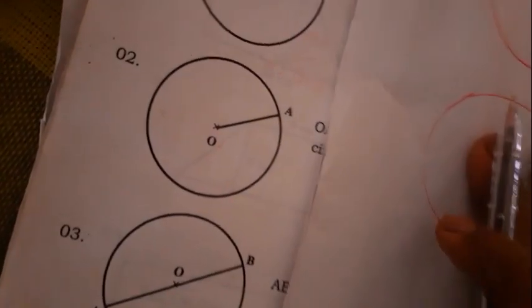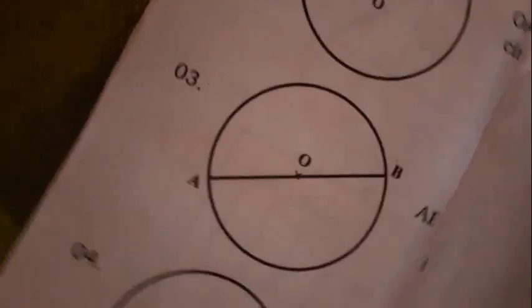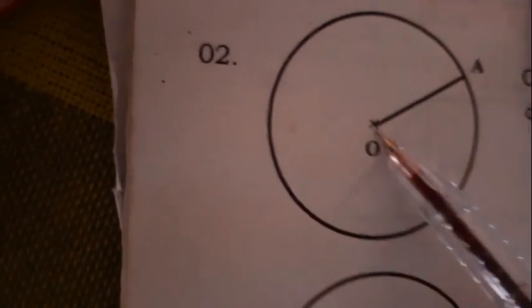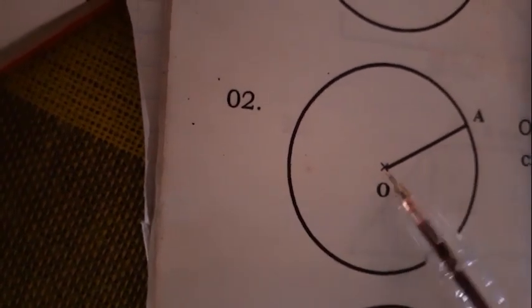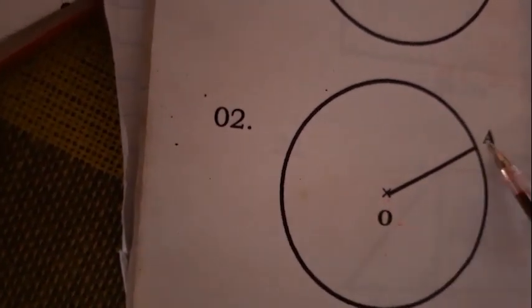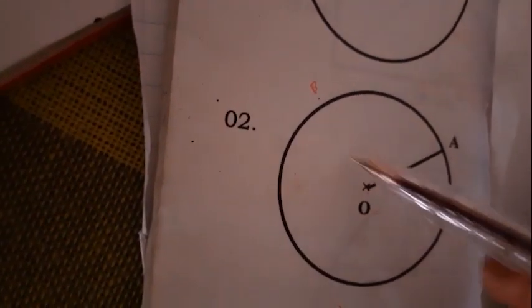Again, parts of the circle. This is the circle. Here is the center of the circle. What do you call this? Center of the circle. I have marked a point A on the circle and drawn a line from O to A, that is the radius. What do you call that? Radius. If you draw another line like this and mark B here, that is also a radius.